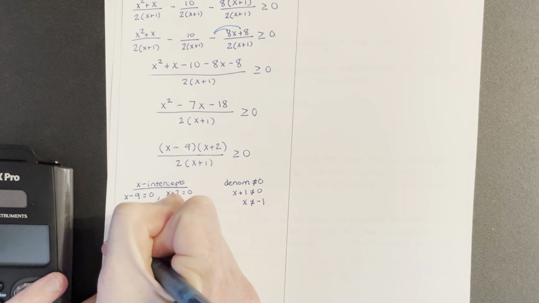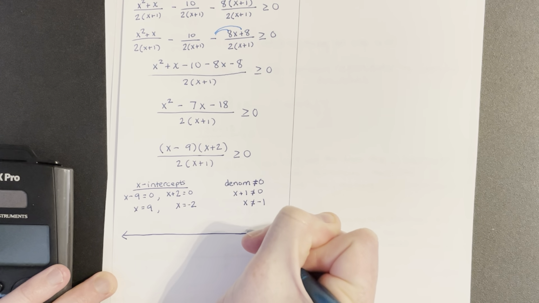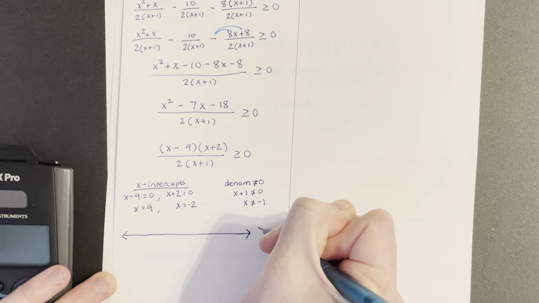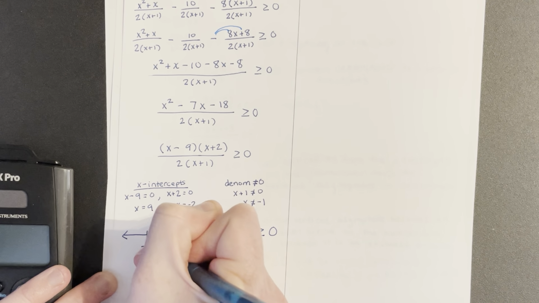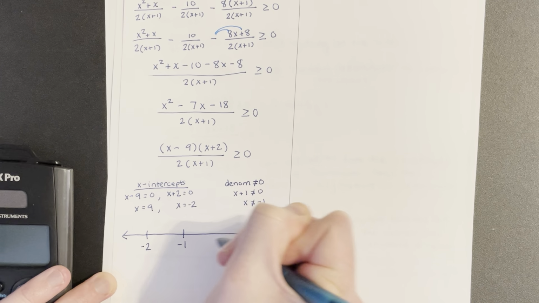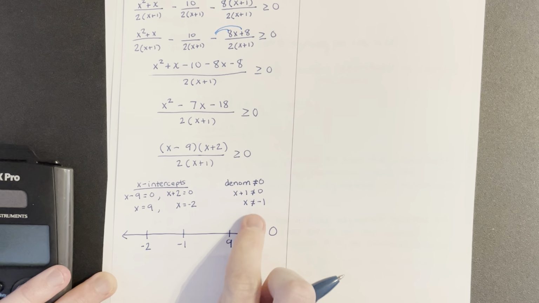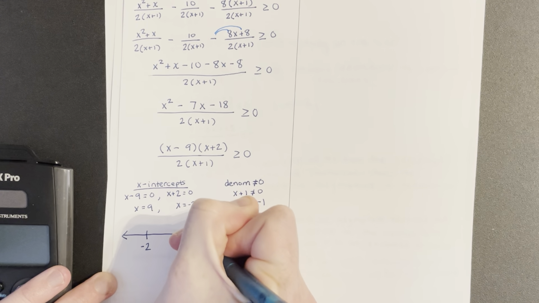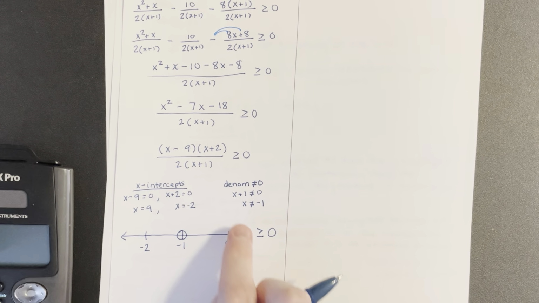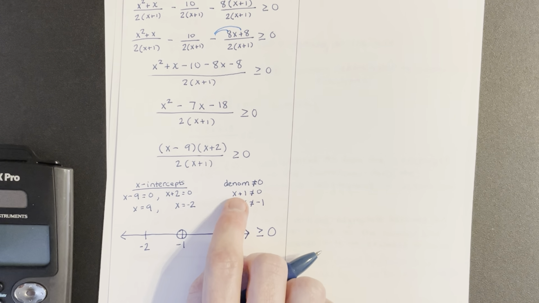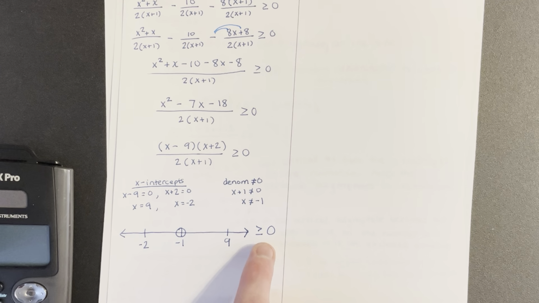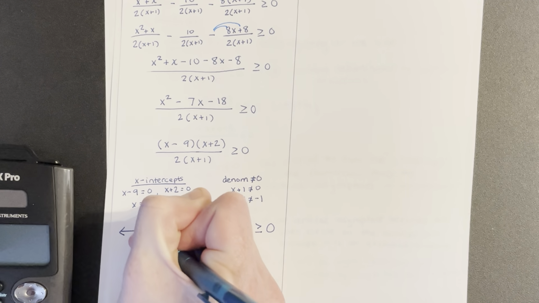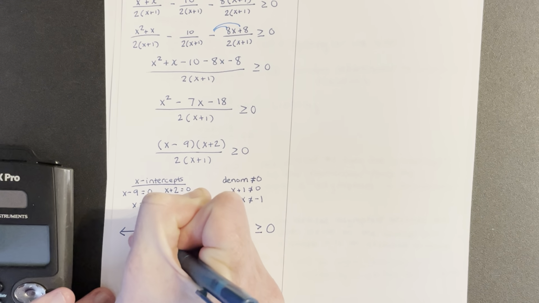So I'm going to put this in my number line. And remember, we're doing it when it's greater than or equal to 0. So I find those numbers, -2, -1, and 9. But -1 is an automatic open circle. I don't even have to think about the inequality sign because that's coming from the denominator. The x-intercepts, we do have to consider this inequality symbol. We have an equal to, which means that those get to be closed in.